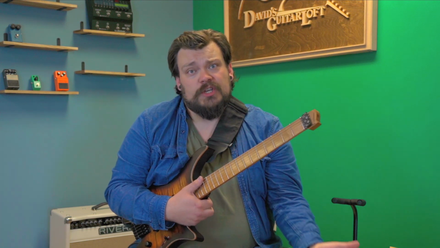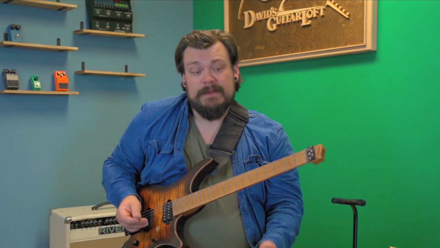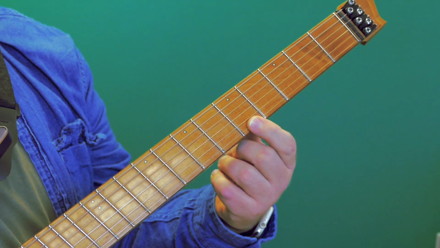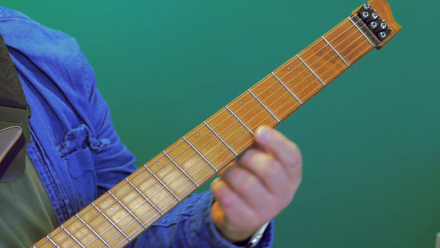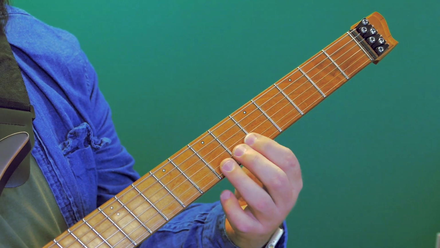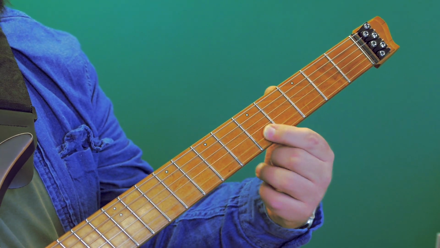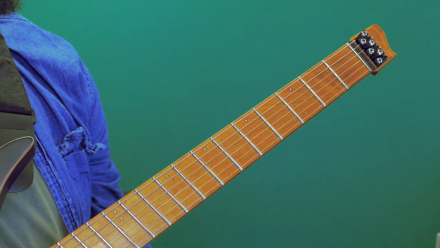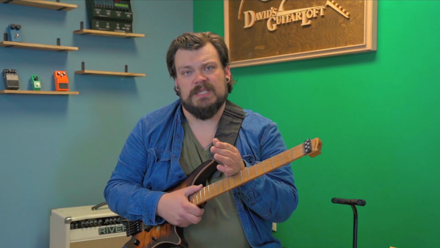That first example I showed you was an A minor triad, an A minor chord. It's right here. A is on the 5th fret of the first string. Then on the 5th fret of the second string, we have E. And then the 5th fret of the third string, we have C. So an A minor triad is built off those 3 notes, A, C, and E.